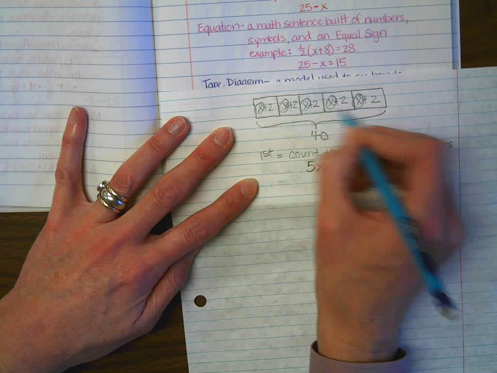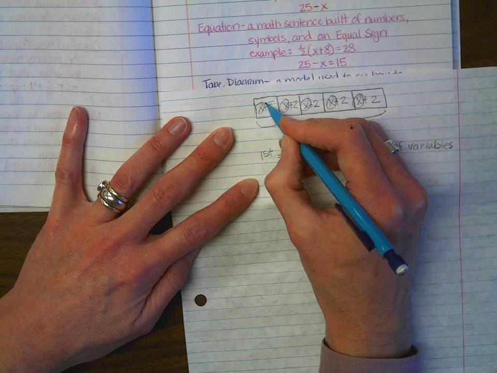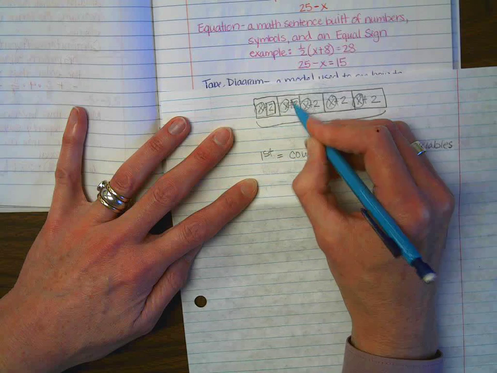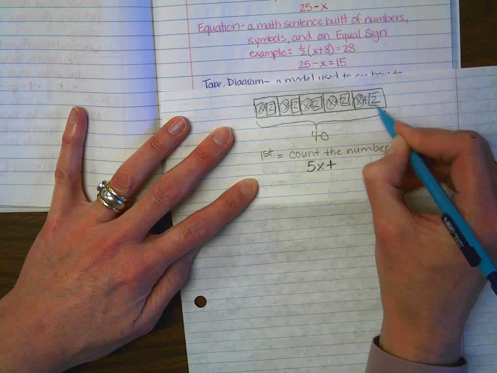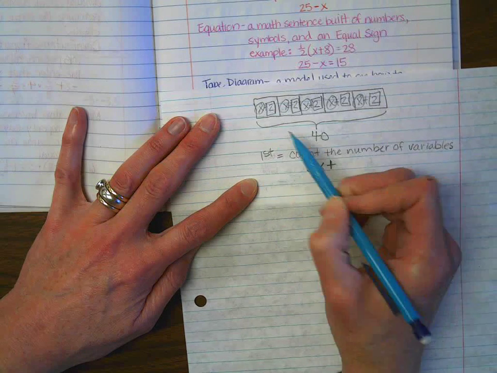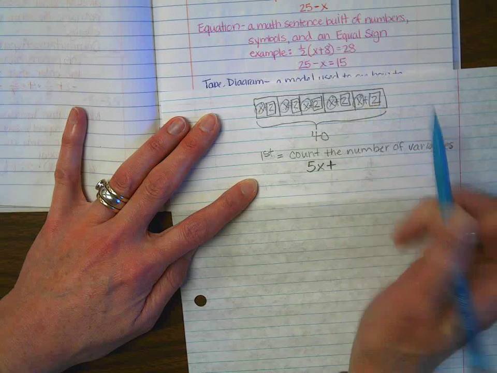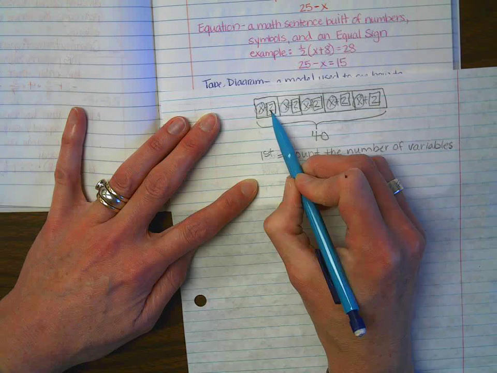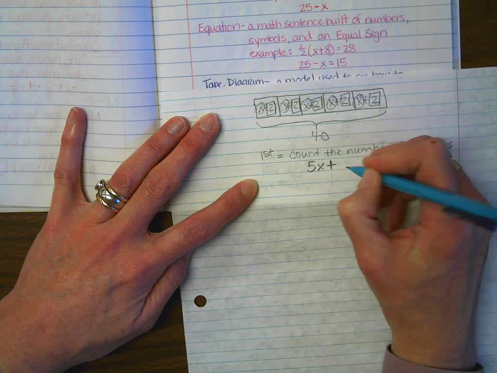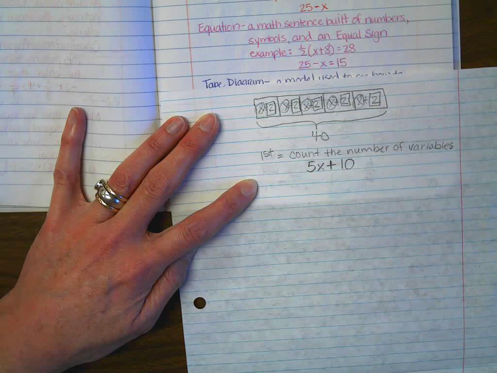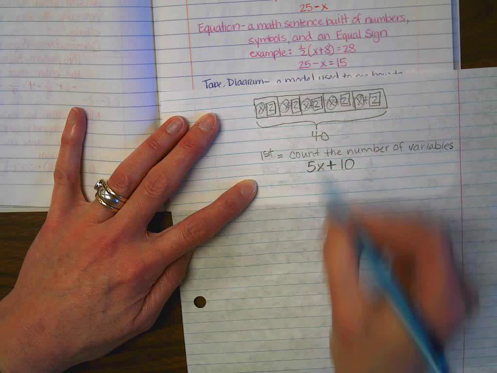And then you will notice the operation for each of these says plus, so we're going to put a plus. And now we're going to count the other numbers. They're called constants. So we're going to count these constant numbers right here. They are all by themselves, just numbers. So how many twos do you see? 1, 2, 3, 4, 5. And if you want, you can skip count to write the answer. So 2, 4, 6, 8, 10. So this would be plus 10 because that's how many are sitting in the tapes.